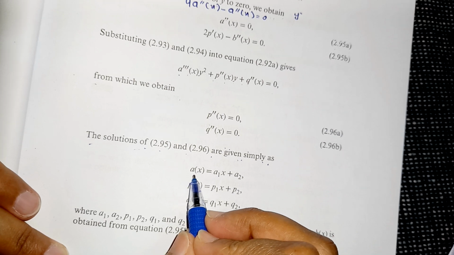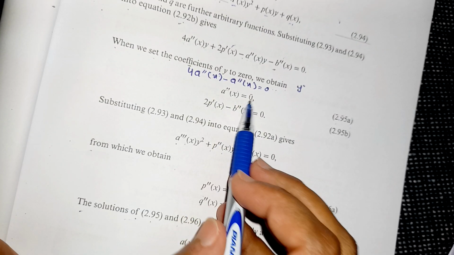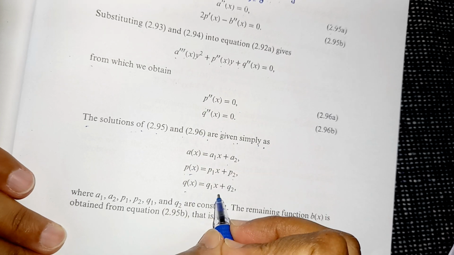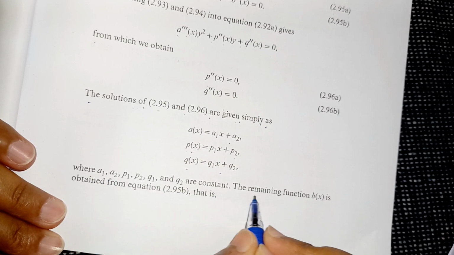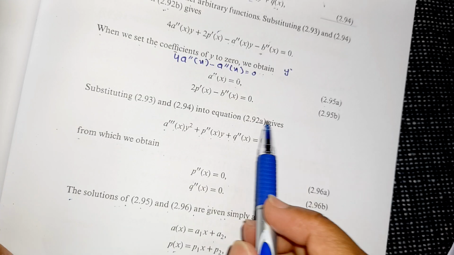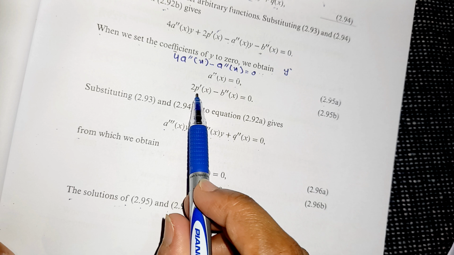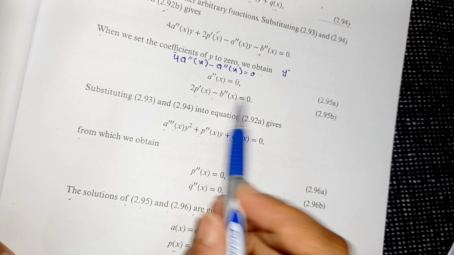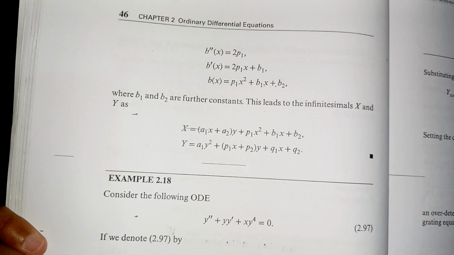So if you integrate a double prime of x, you will get this one, p of x this one, and q of x this one, where these are constants. The remaining function b of x is obtained from 2.95b. Now you can substitute the value of p prime x over here, and you can easily find the value of b of x.